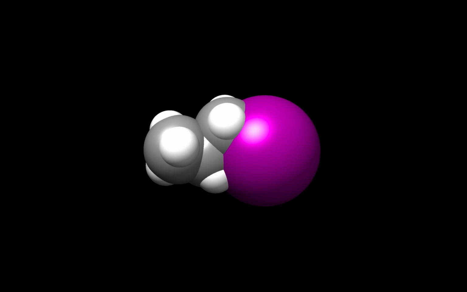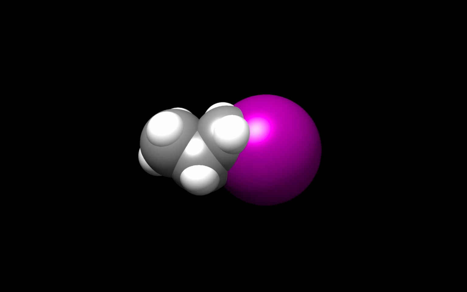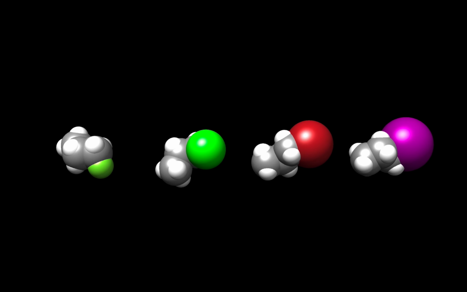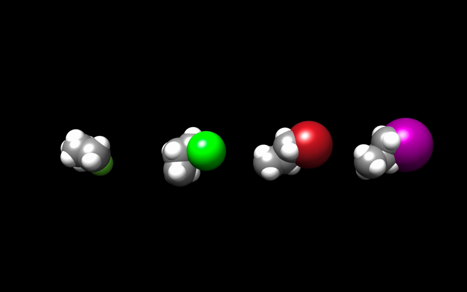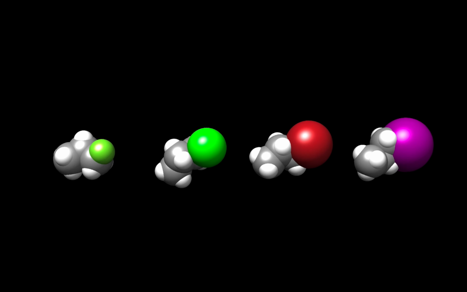So the most common leaving groups are chlorine and bromine. Those are good leaving groups because they're big atoms, but you still have some selectivity with them. Nonetheless, iodine can be used. Let's compare all four of those. So you have from left to right fluorine, chlorine, bromine, and iodine. And here you can see the relative sizes of those atoms. If it's a single atom acting as a leaving group, the bigger the atom, the better the leaving group.